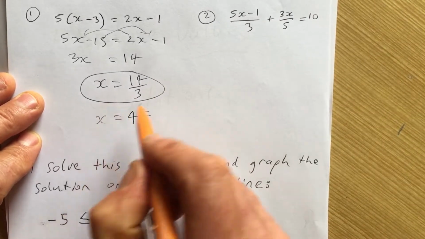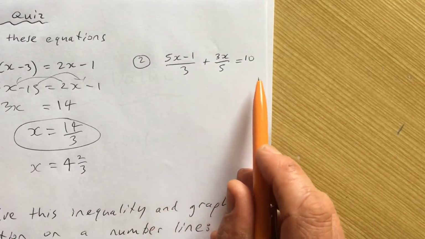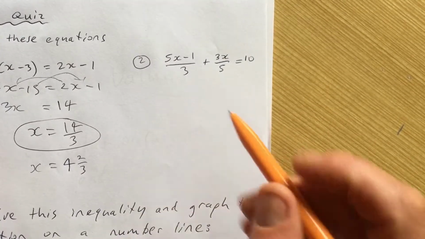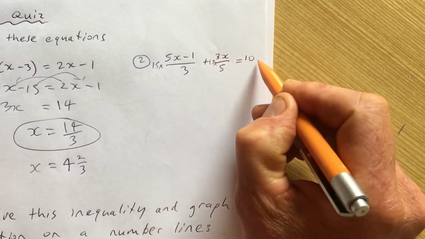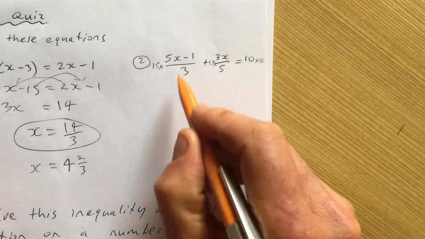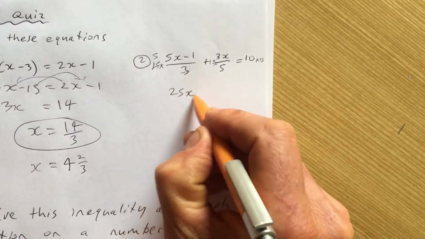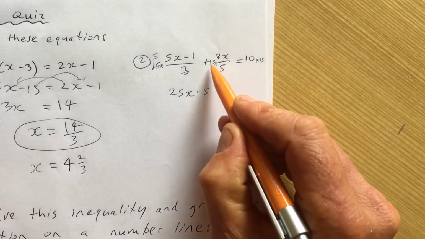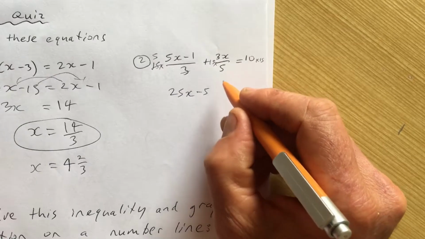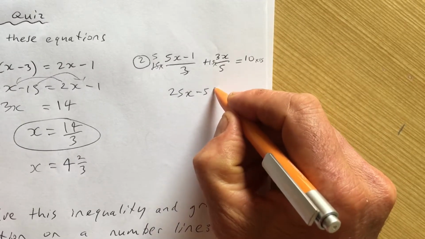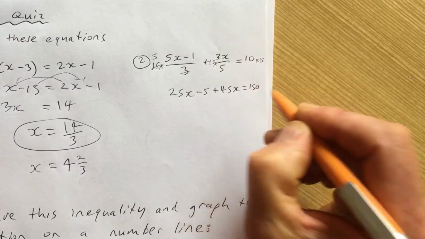But it's actually best to have this one. This is practicing one of those ones with fractions in it. So times everything by 15. 15 times, 15 times, and times 15. And the 3 cancels, giving you 5. That gives you 25x minus 5 when you expand it. And 15 times 3, 45. X equals 150.